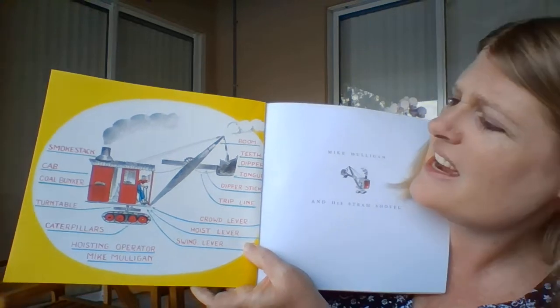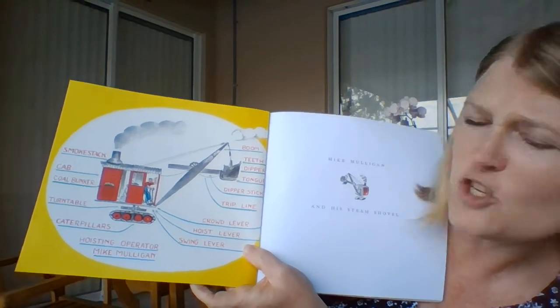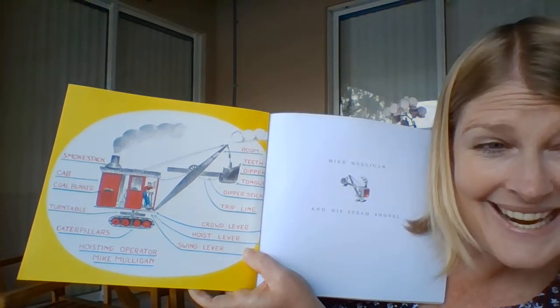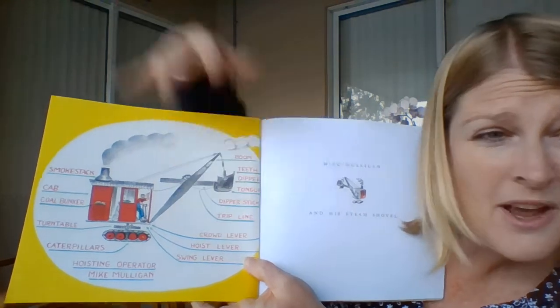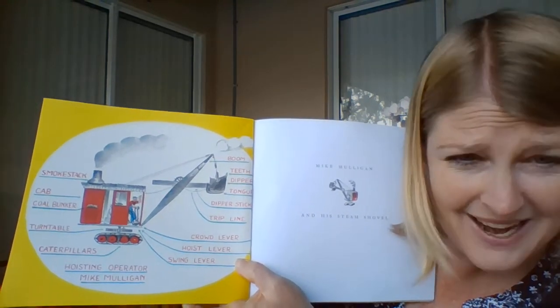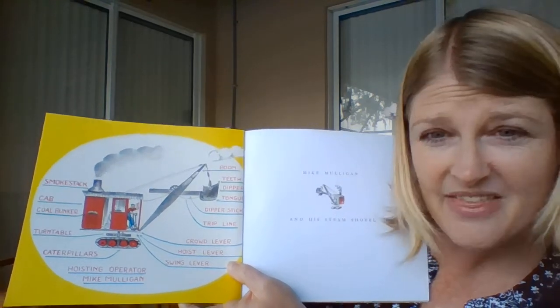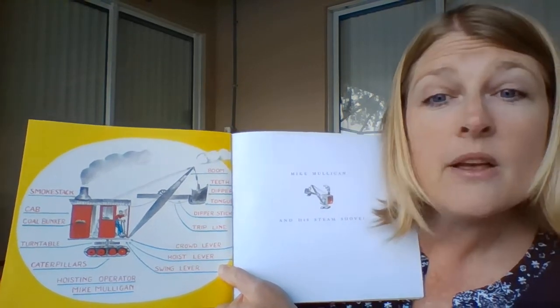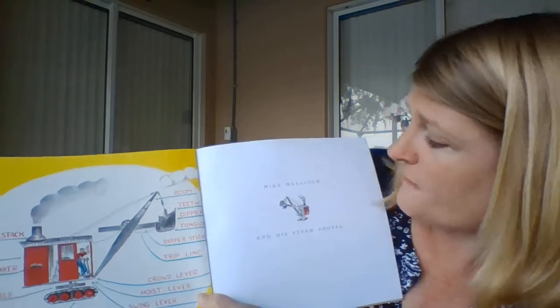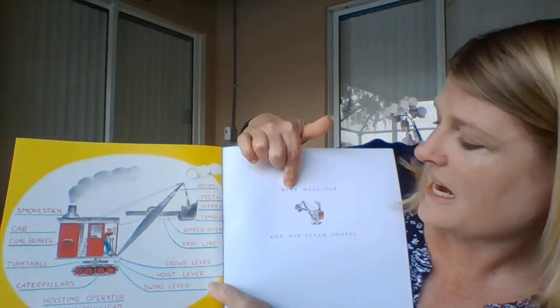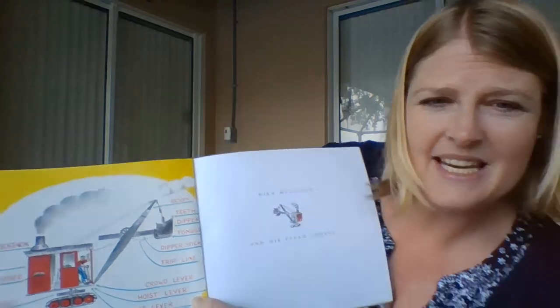So there is that steam shovel that's going to be digging into the earth. Now, before these were around, people had to do all their digging by hand with a shovel, and that took a lot longer than what this did. This helped make big buildings back in the day when they were first being made. So let's go ahead and begin. Mike Mulligan and his steam shovel. Take a look at this story.